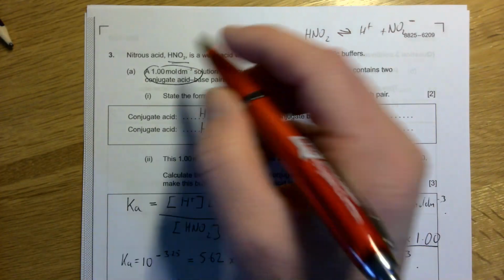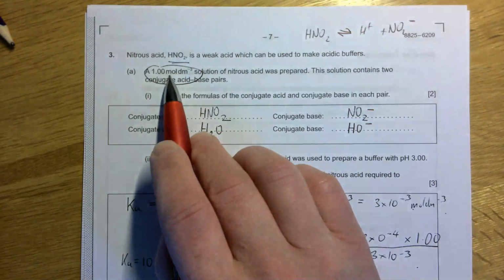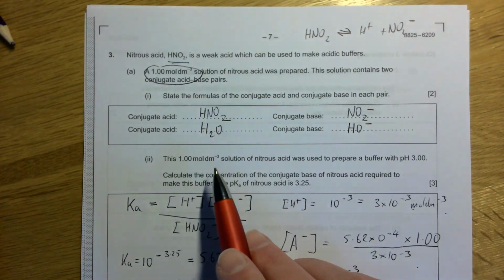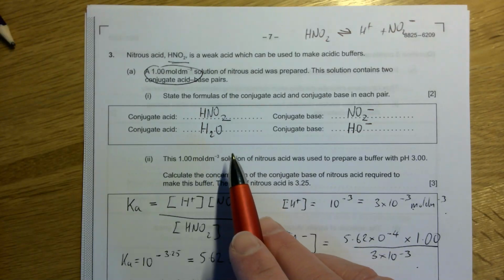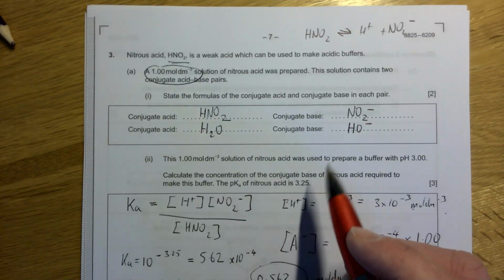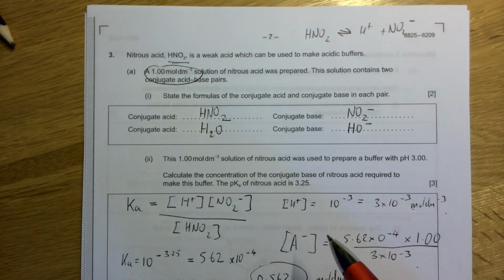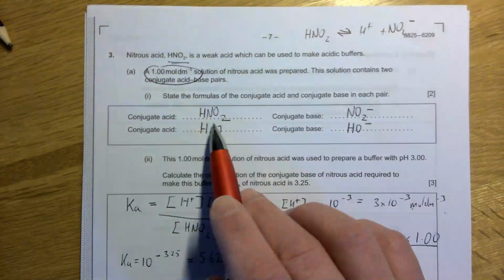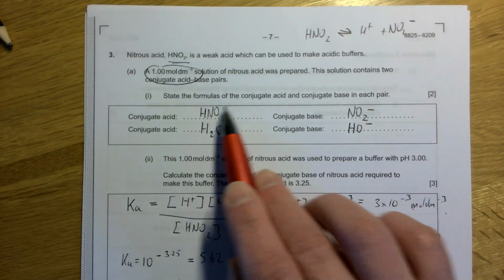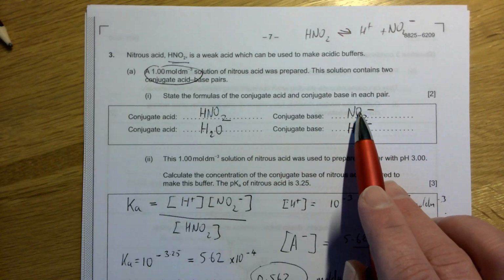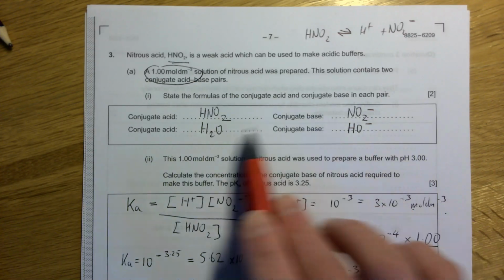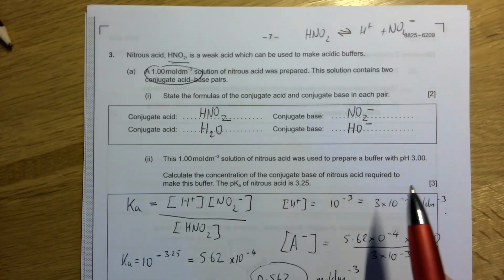You're told lots of information, so you're told you've got a 1.0 mol per litre solution. You're going to need that information later on. And you've been asked to state the formulas of the conjugate acid and conjugate bases in there. Now this is an acid dissolved in water, so you've got the acid itself, the HNO2, nitrous acid, and its conjugate base. Now to work out the conjugate base of something, simply remove H plus. So you go from neutral to minus and you've lost an H.